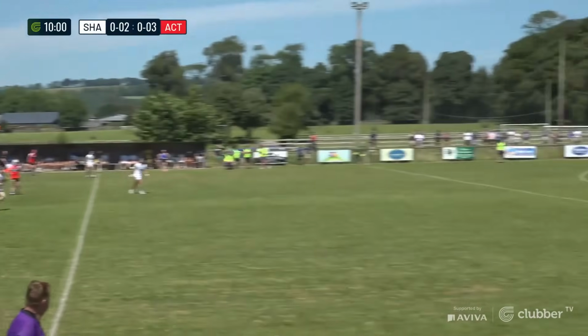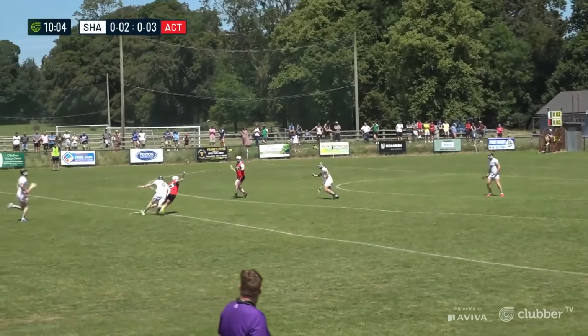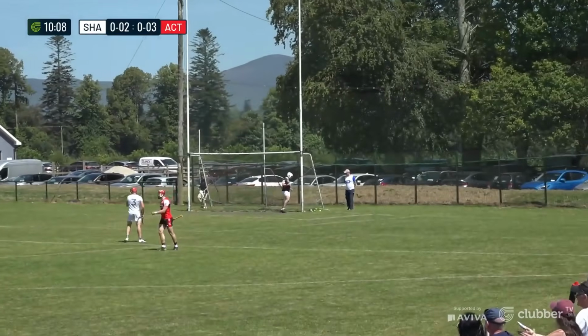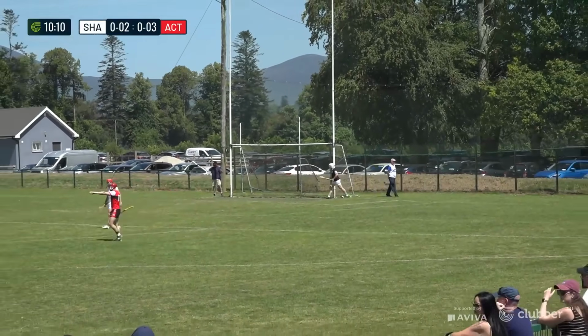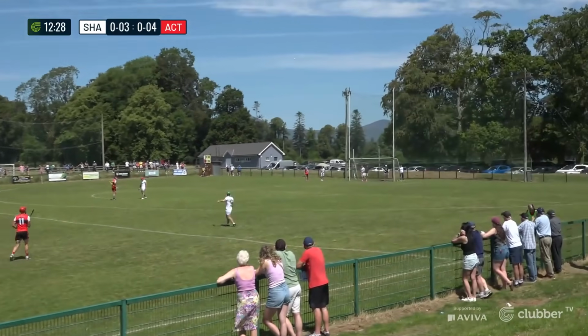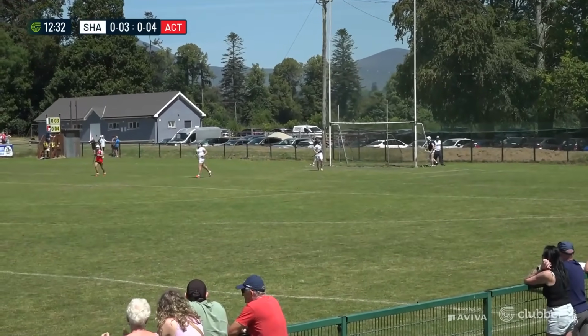Shane Fives, long ball inside as far as Jack Toomey. Arnold Sullivan's there too. Toomey breaks that down for himself, gathers very well. Toomey finds himself a yard. 2-1 from last week. A point here today. So Murray strikes again high, strikes it well, strikes over the bar.